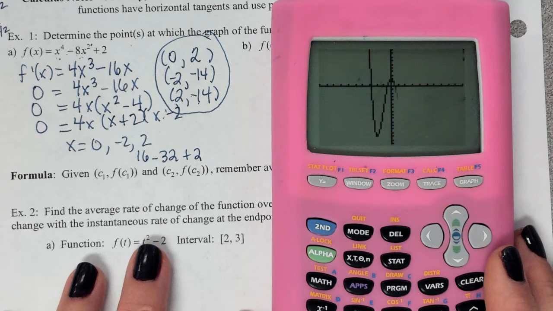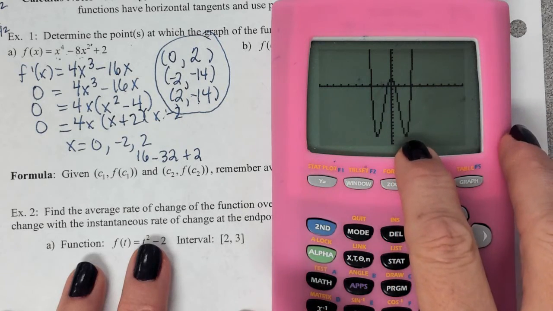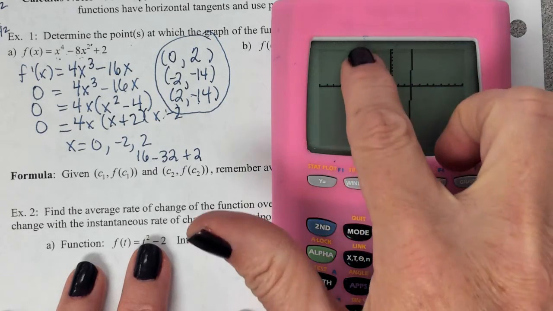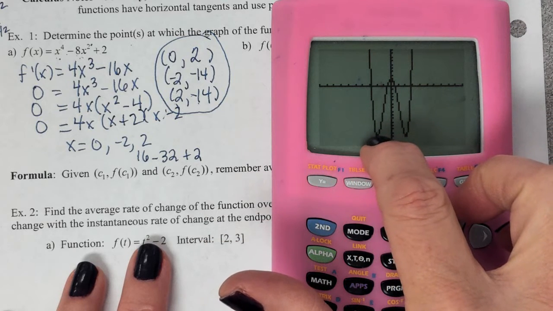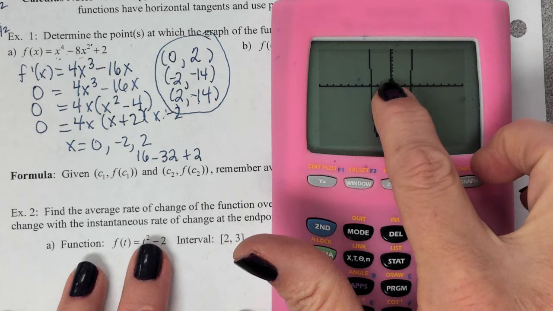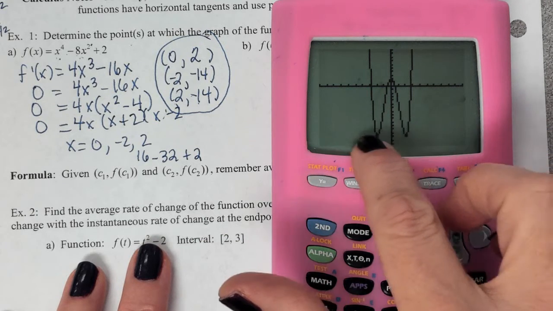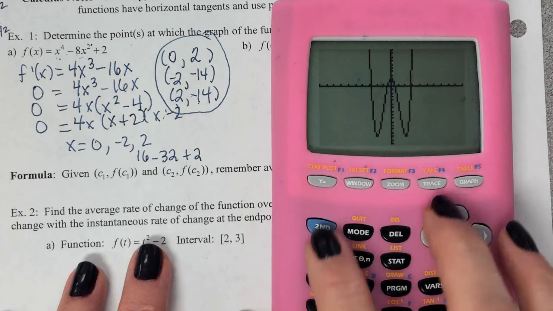So here's what it looks like. It kind of looks like we have horizontal tangents at those points, but can you see how this would actually be a low value? This is what we call a minimum. This is called a local maximum, and this is called a local or relative minimum. So if I can just find those points, I can figure this out.